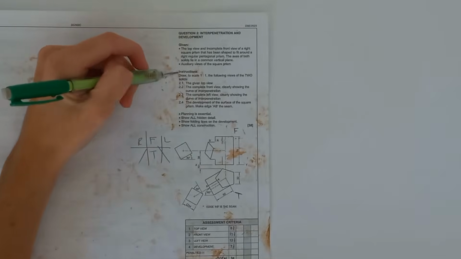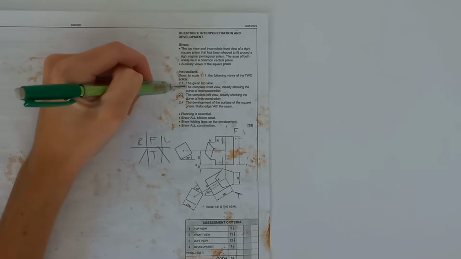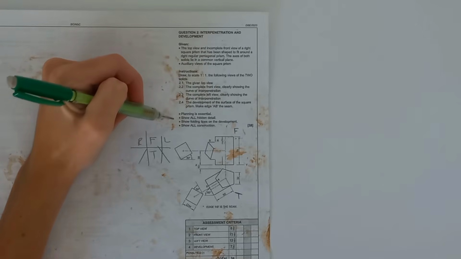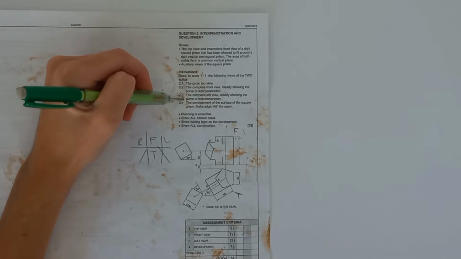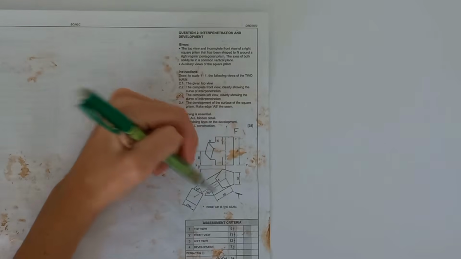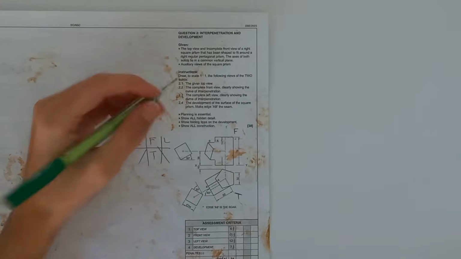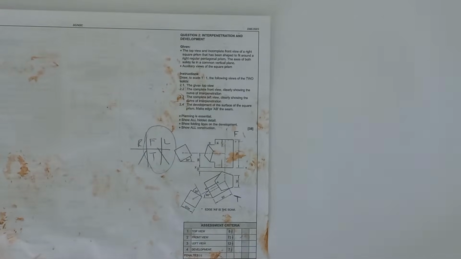Okay, then they say draw scale 1 to 1 the following views of the two solids: the given top view, the complete front view clearly showing the curve of interpenetration, the complete left view clearly showing the curve of interpenetration, and the development of the surface of the square prism. Make edge AB the seam, and then they tell you that's the seam.